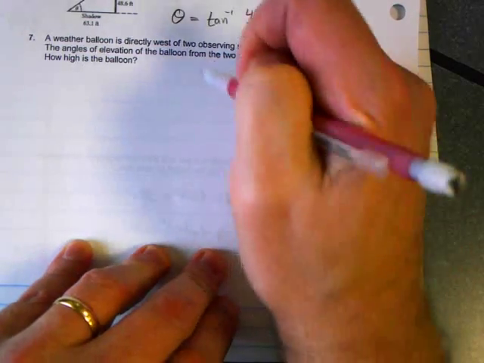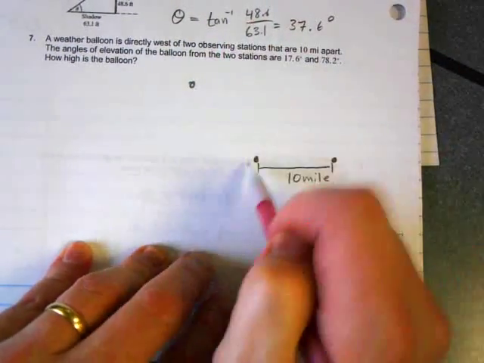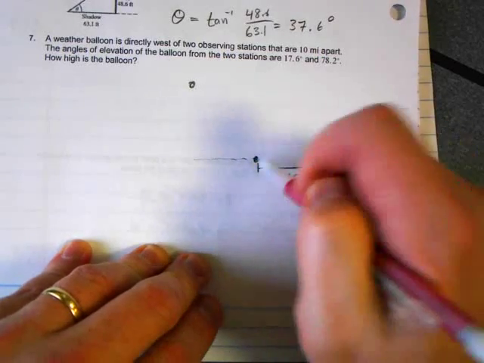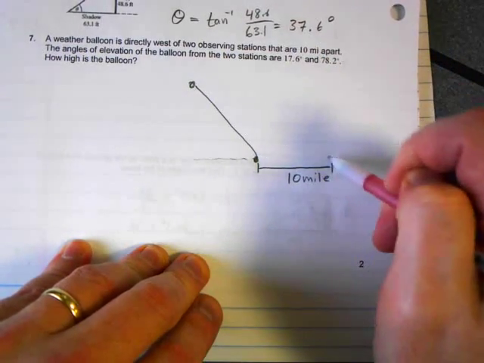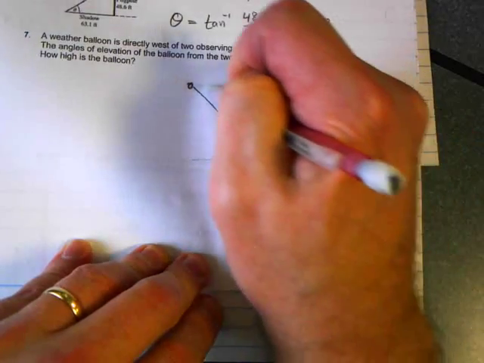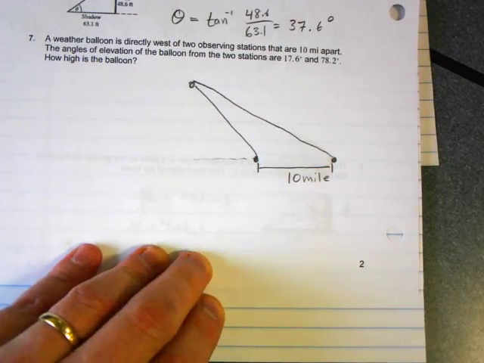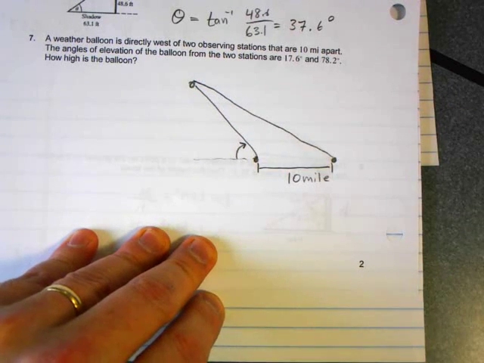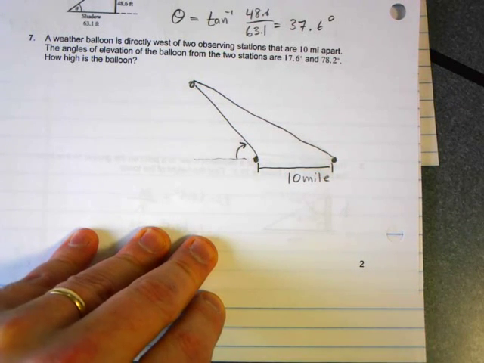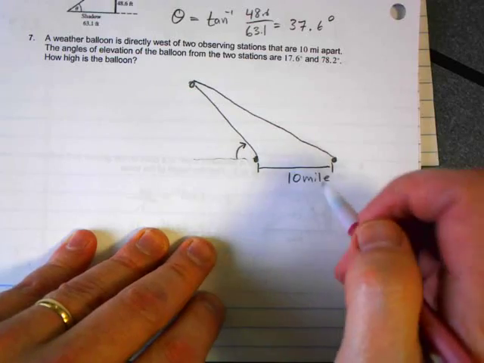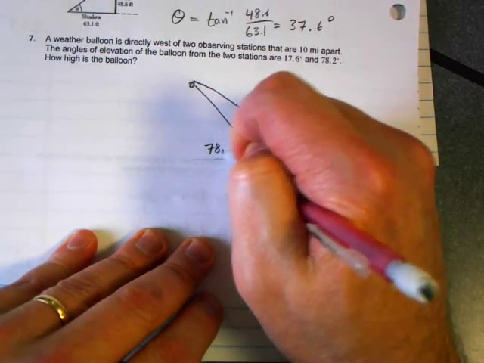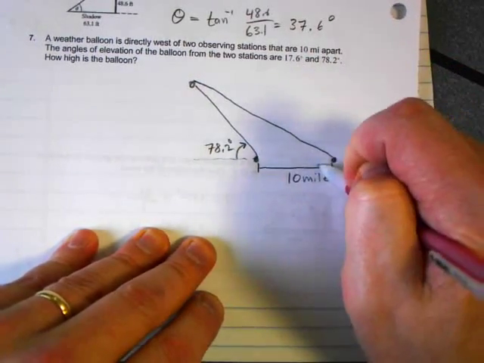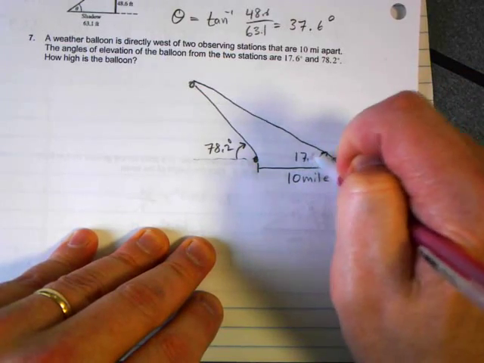And then we have a weather balloon up here in the air. And I know the angles of elevation. So I know this angle is 78.2. And this one must be the shorter one, 17.6.